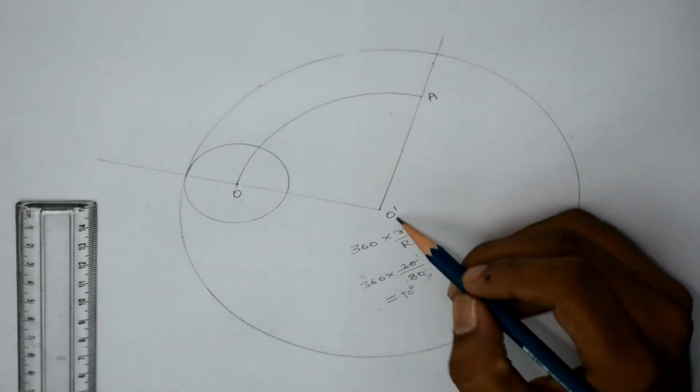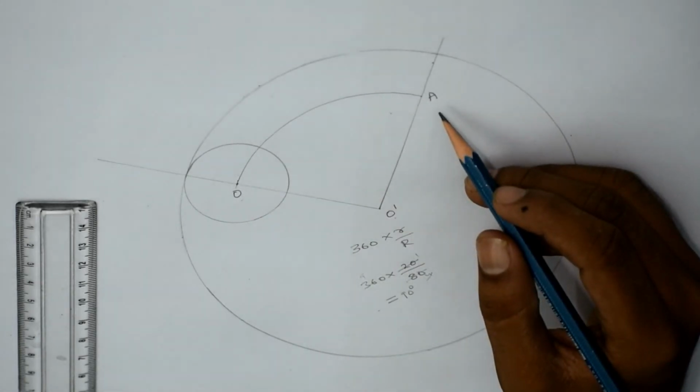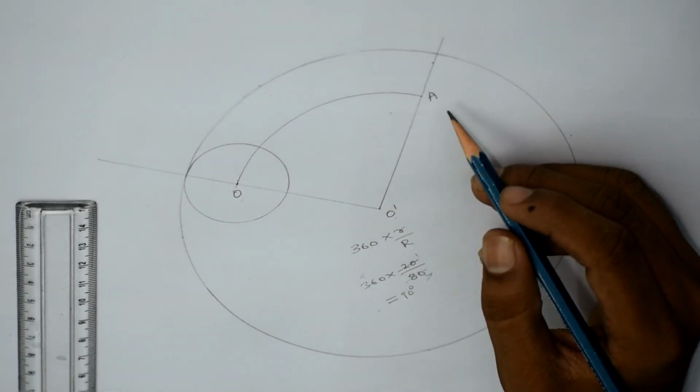So I have marked this point O dash O, and this is point A.